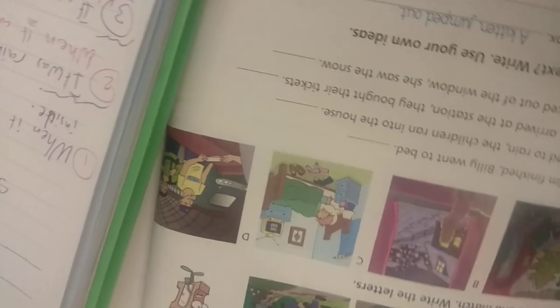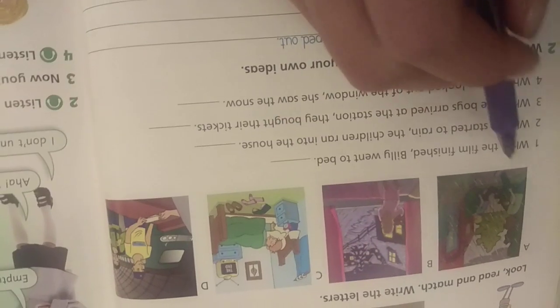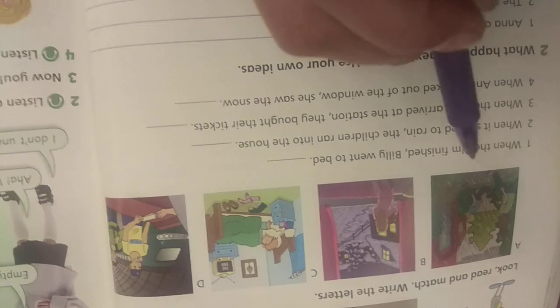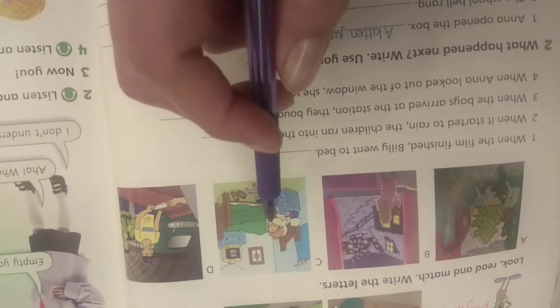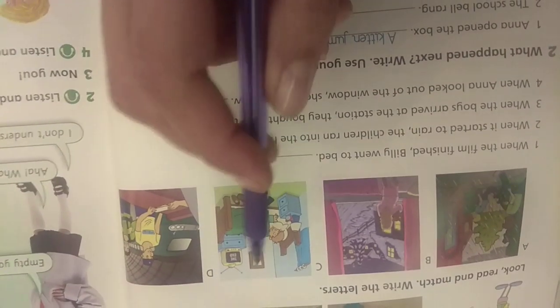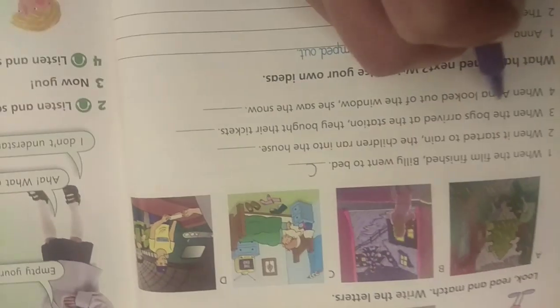Now, these pictures are also talking about 2 events that happened in the past, and we link them by using when. Here, you have to read each clause and choose the picture that is related. When the film finished, Billy went to bed. Here are 2 actions, this is the first one, this is the second one, and here we have the time clause. This is with C. Excellent.